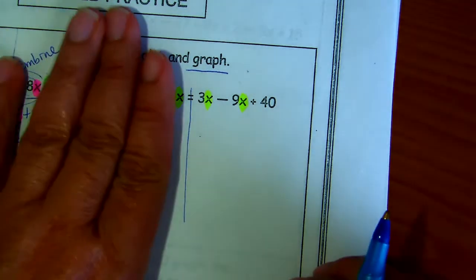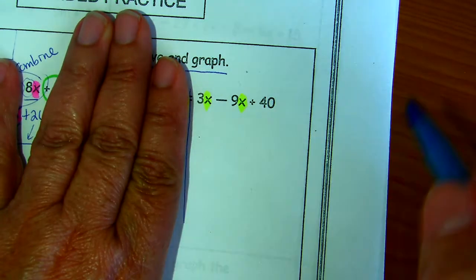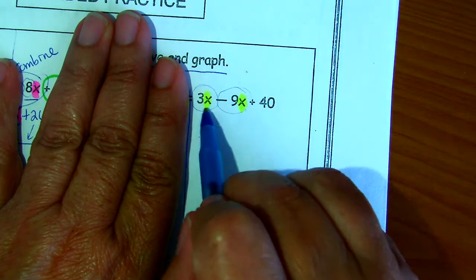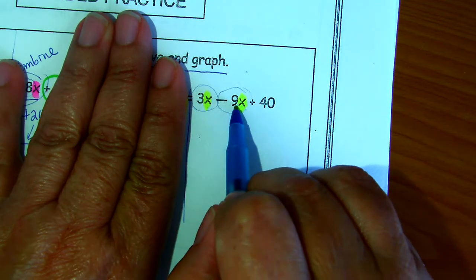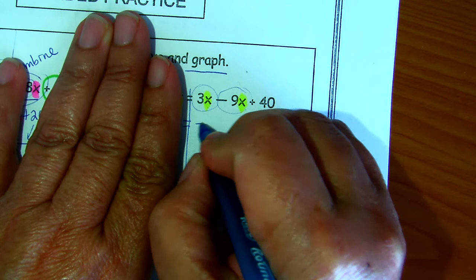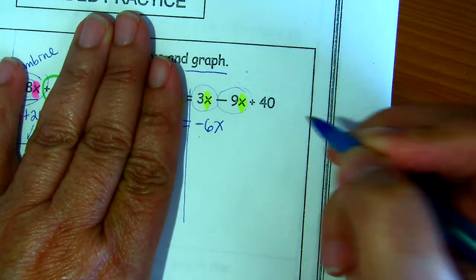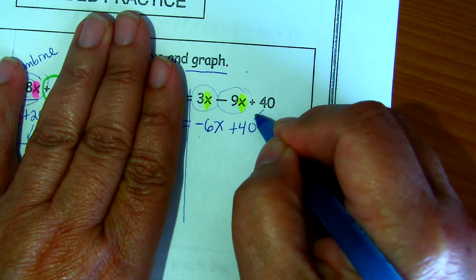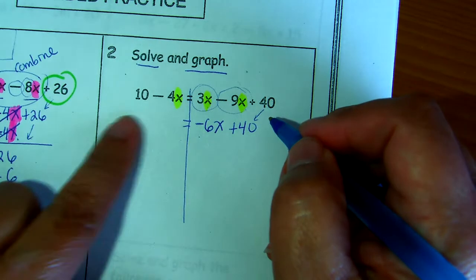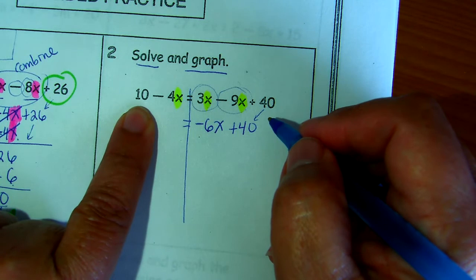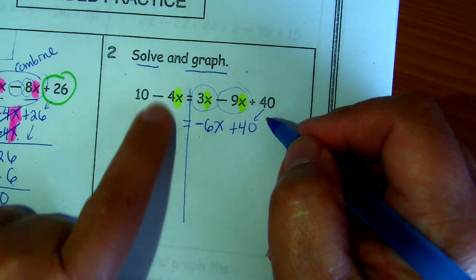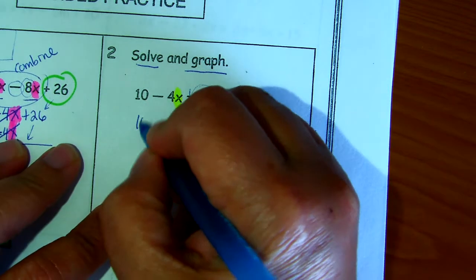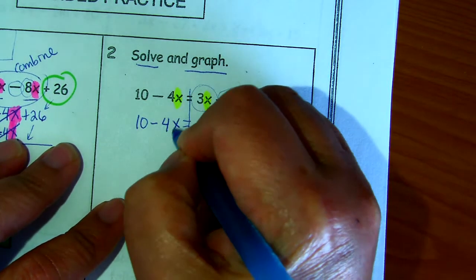All right, over here, what do we need to combine? We need to combine these two guys because they have the same letter. So what is 3 minus 9? That would give you negative 6x plus 40. I just brought the 40 down. On this side, can we combine the 10 with another number? No. Can we combine the negative 4x with another term? No. So I'm just going to bring them down.